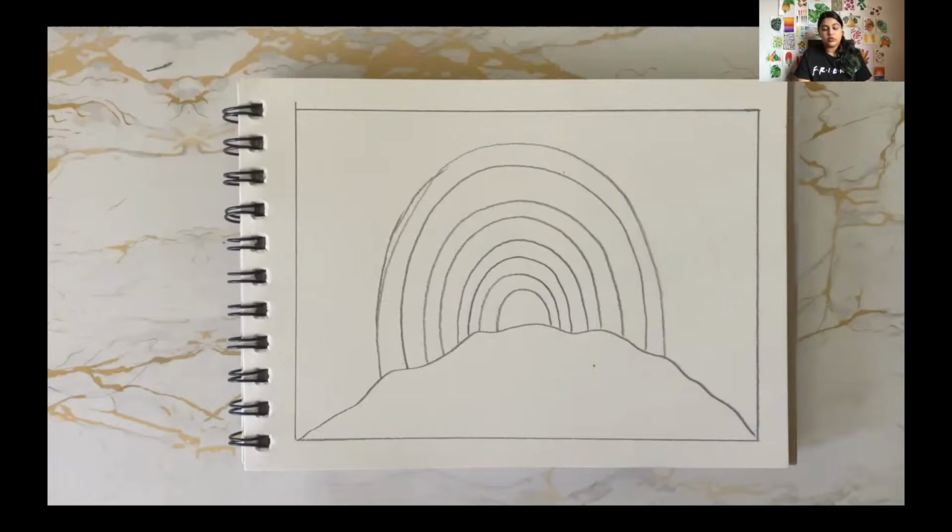We're going to move on to the next step, which is going to be very easy, wherein we're going to draw a bunch of clouds. You can do as many clouds as you like. If you feel like you want to add in a sun as well, go ahead and add in a sun. I'm just going to do a bunch of clouds. So let's draw a bunch of clouds.